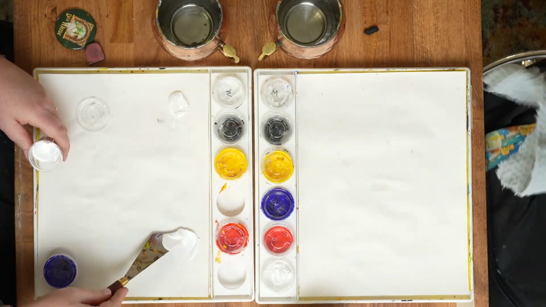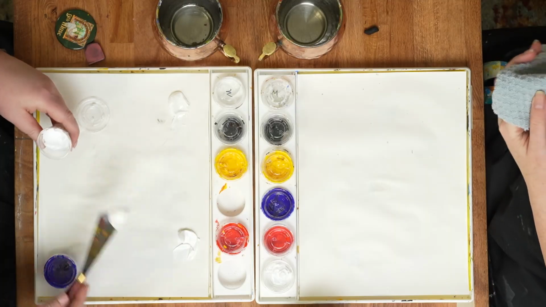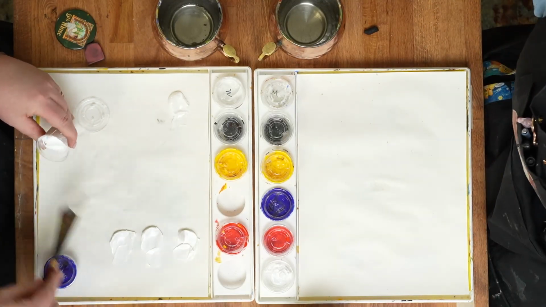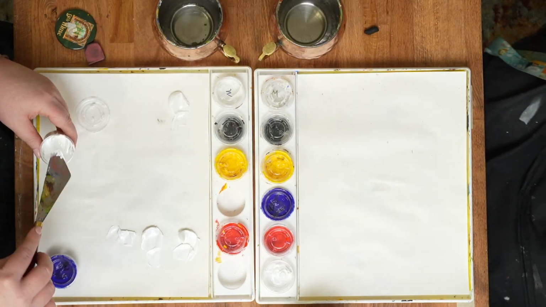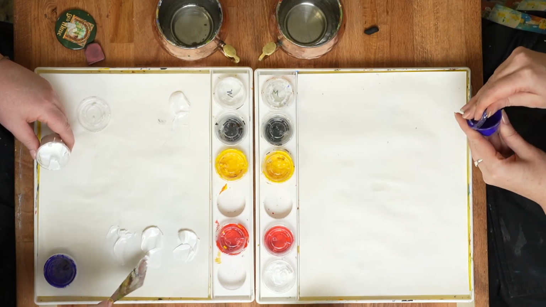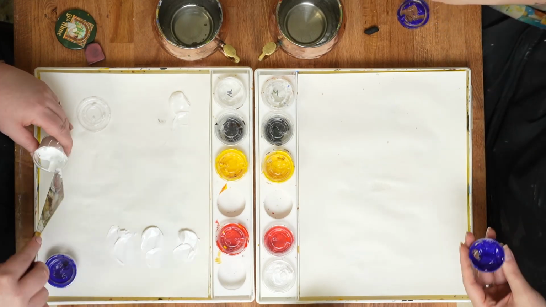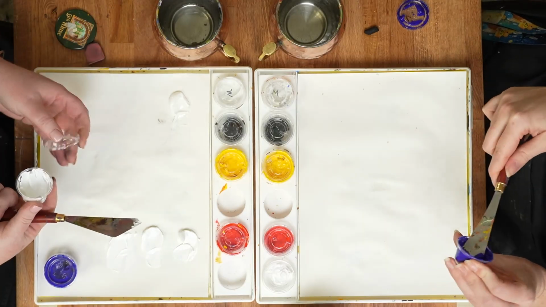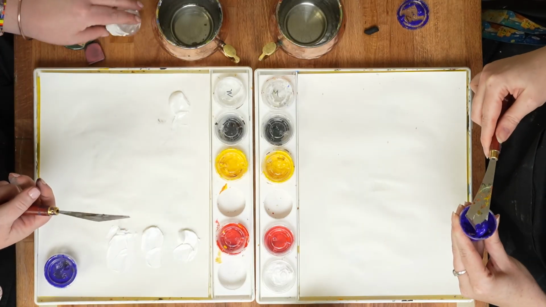Now for this, we're going to need a lot of different blues, a whole wide array of blues. So the lighter color is white. So I'm going to make a few different puddles of white here, with this one being the most, a little bit less and a little bit less, like this. Then I'm going to take a 1-to-1 mixture over here.